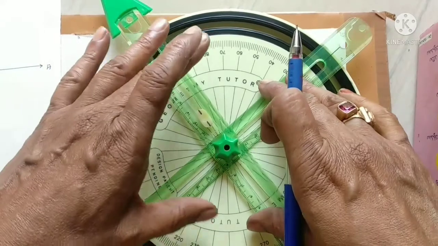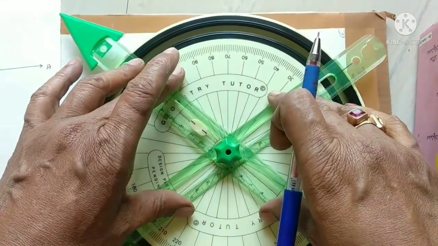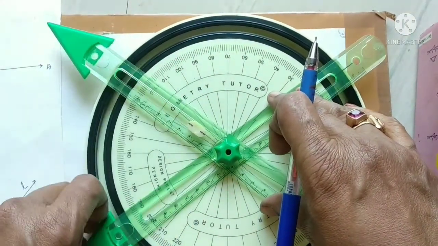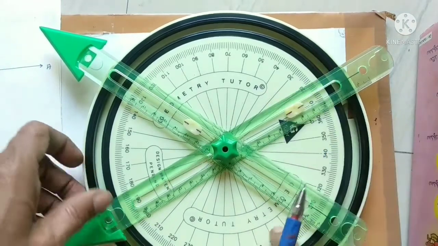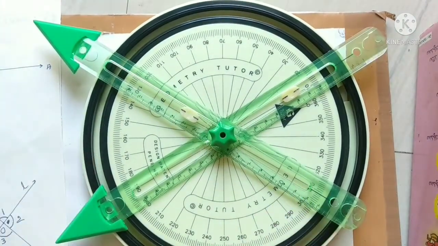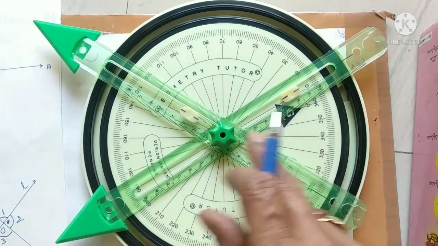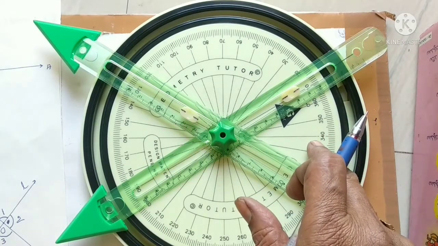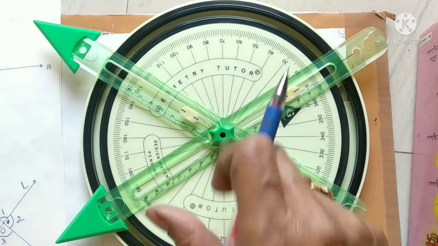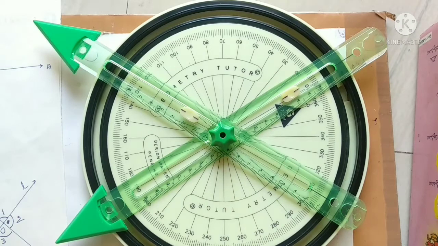I am changing this a little so that you can understand clearly. If you observe, these two are acute angles and these two are obtuse angles.